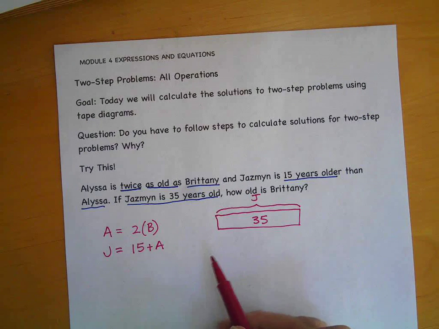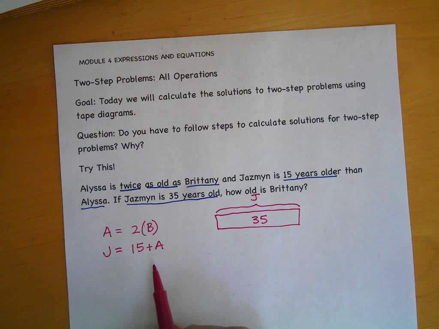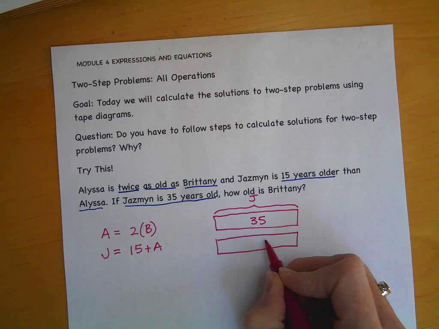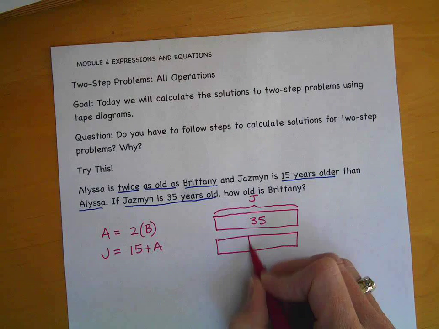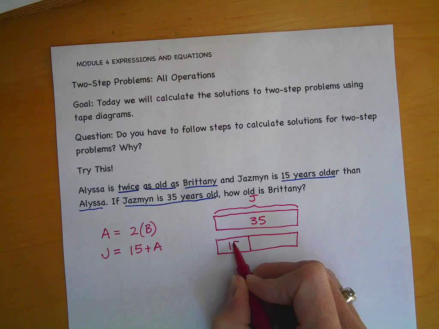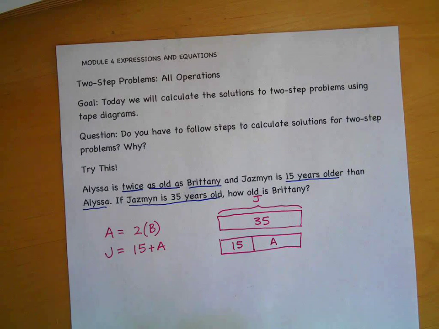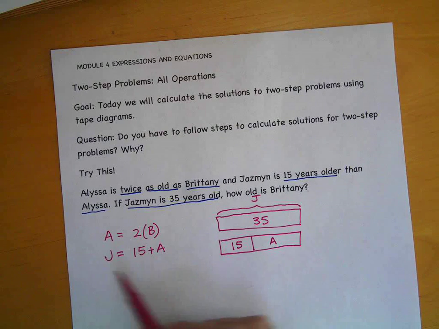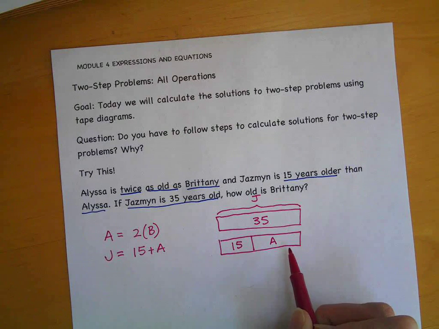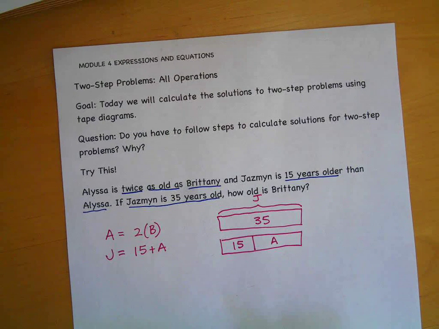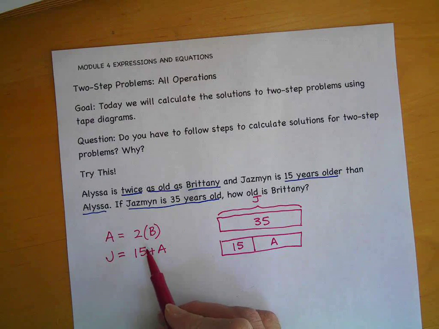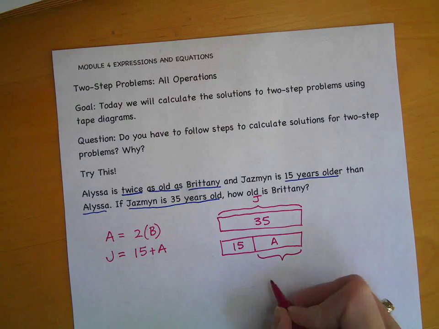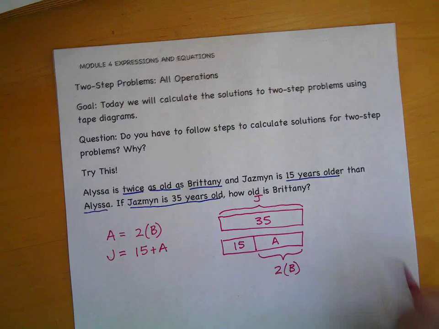Okay, then we also know that Jasmine is equal to 15 years plus A, so we can draw another tape where we have 15 years plus A, so we'll put 15 in here, and we'll do A here, because that equals J as well. So we know that J is 35, Jasmine is 35. We also know that J is 15 years older than Alyssa, so that one works. And then we also know that Alyssa is the same as 2 times Brittany. So this little section right here is actually 2 times Brittany's age.